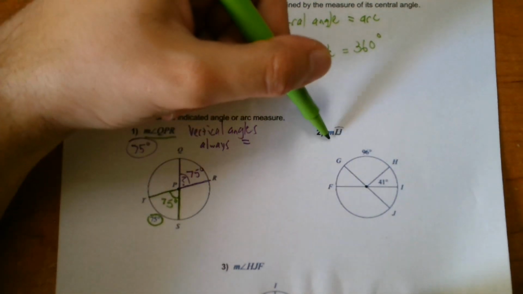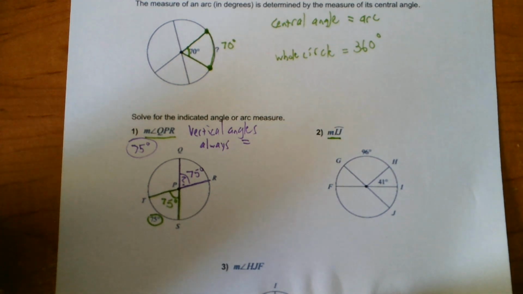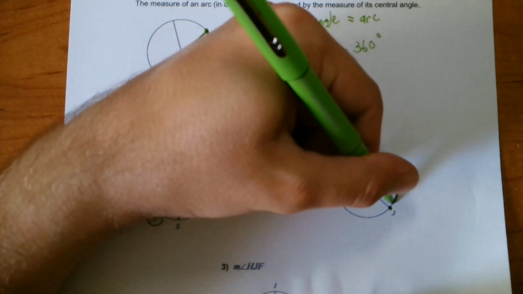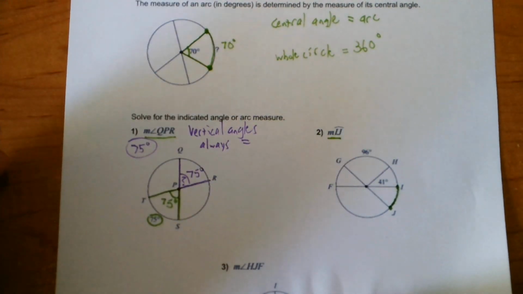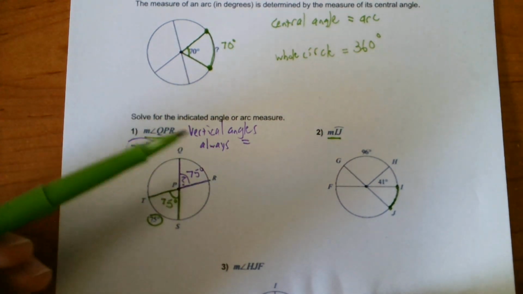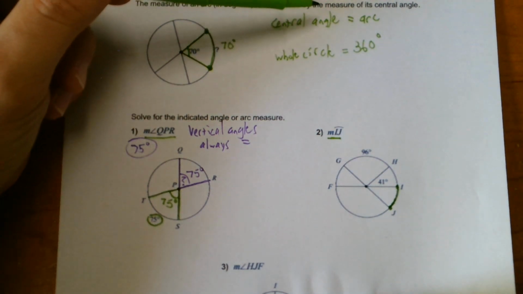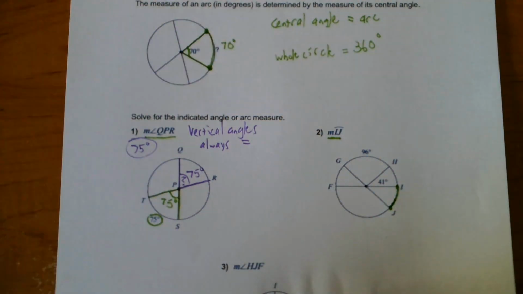We are solving for the measure of arc IJ. I'm going to go ahead and mark that arc now. So here's point I, here's point J. I want to know how many degrees that arc there is worth. Now, I want to look for things I already have to help me out, because I can figure out central angles using arcs, I can figure out arcs using central angles, and I know the whole circle is 360 degrees.